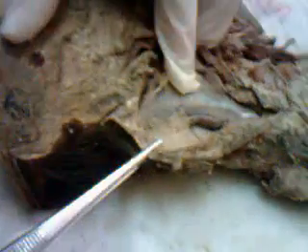This one is the levator scapulae, and this one is the splenius capitis. The splenius capitis is a longitudinal muscle here. The fibers are longitudinal, and it lies deep to the trapezius. This is the splenius capitis.